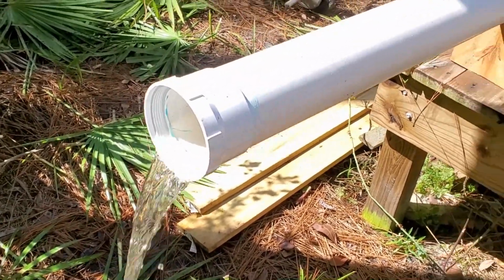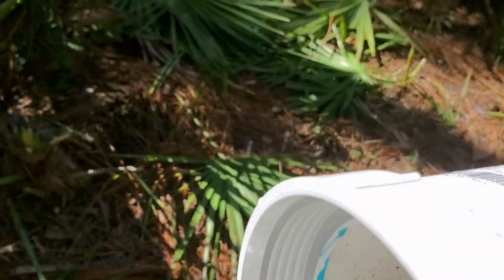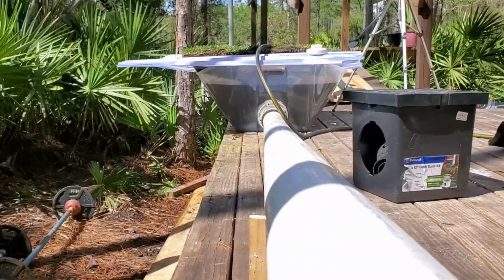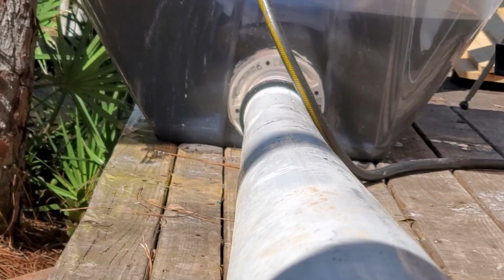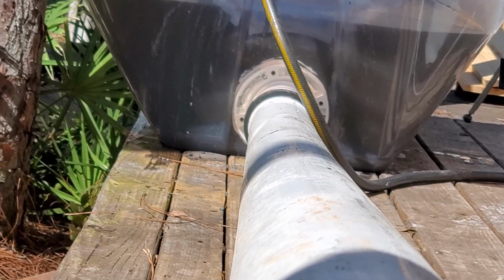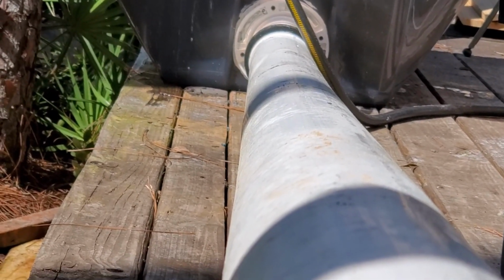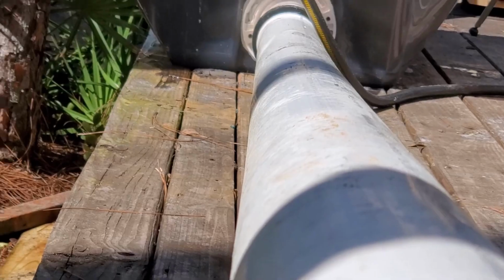It's really simple. If you look, I'll put the camera here. Let's go right down the line. Let me zoom in. Can you see the water level? It is still higher than the discharge. That's why it works.